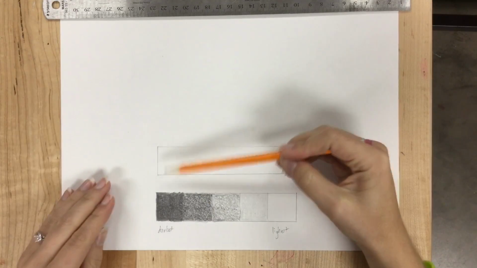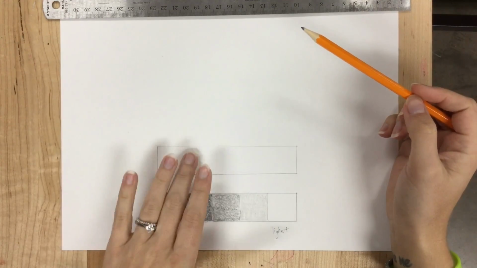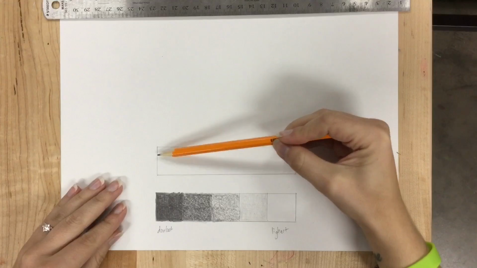So I'm going to start with my dark and gradually, don't press as hard. Remembering that I can always add more dark, but it's hard to take it away.